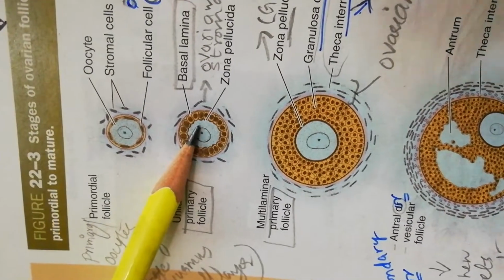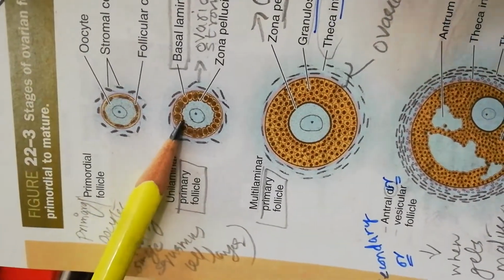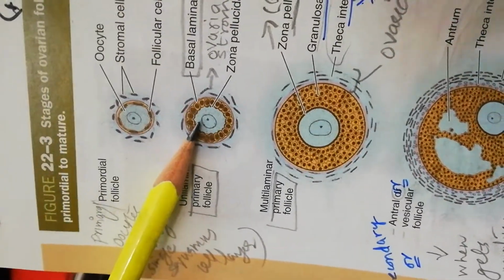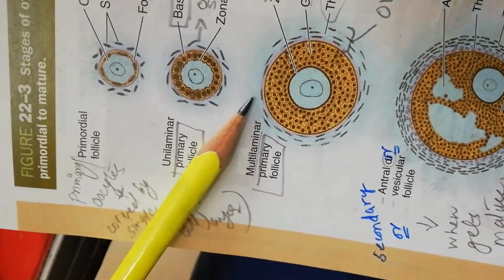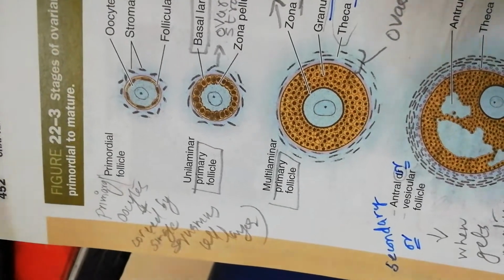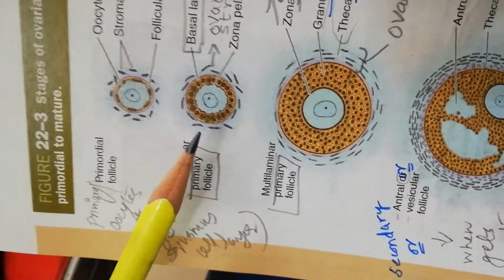Later on, only one of them gets the chance of attaining maturity after a monthly cycle, and the rest of them undergo atresia and finally degenerate. So you can see how the millions of them have to pass through, their number is being reduced, and only a few get the opportunity to reach the stage of maturity and so on.